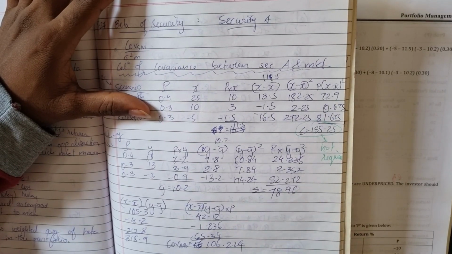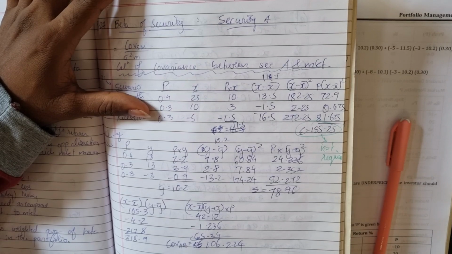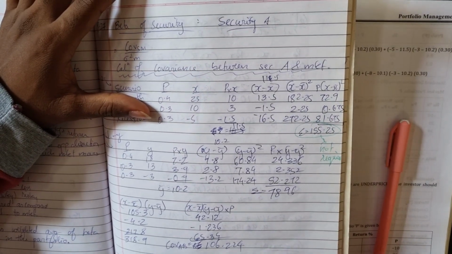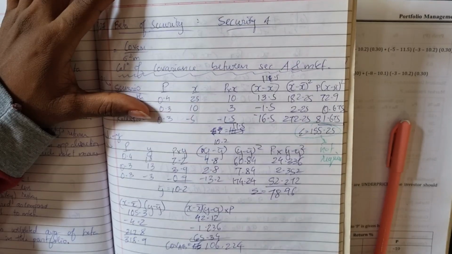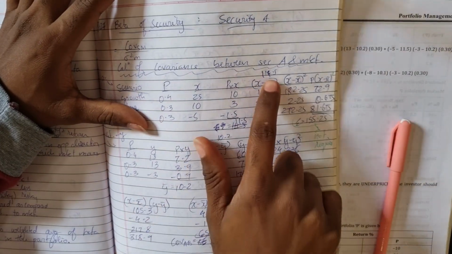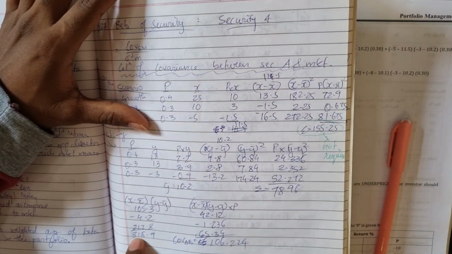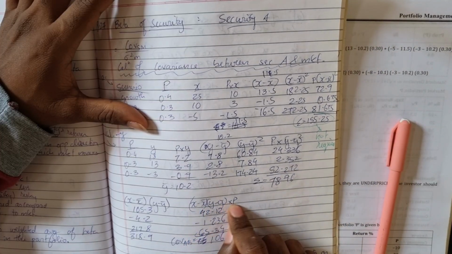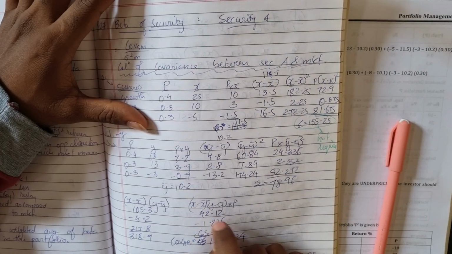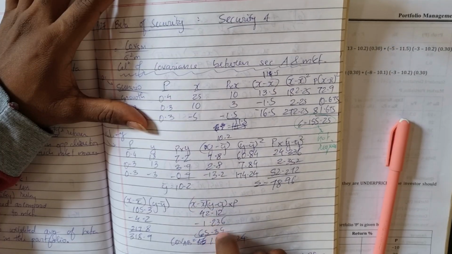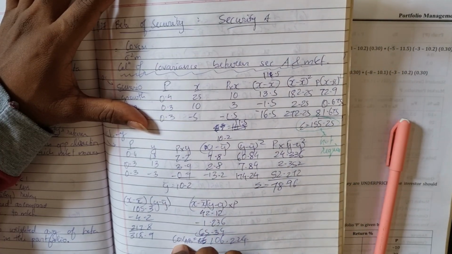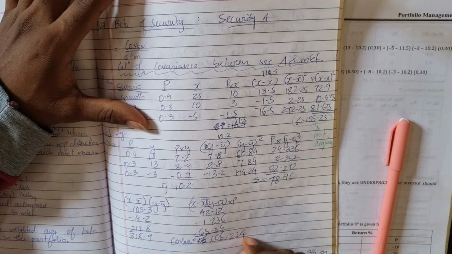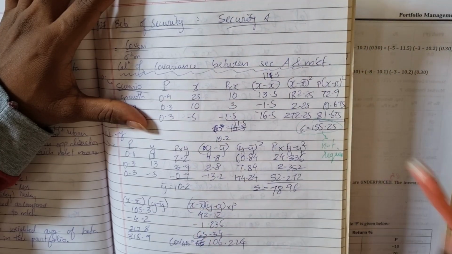Next, now what we want is covariance of security A and market. For security A, x minus x bar into y minus y bar, and into probability. The total, if we do, we can get our covariance between security A and market. It is 106.24.